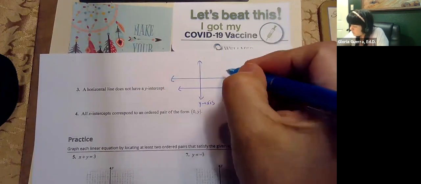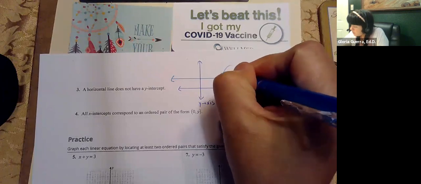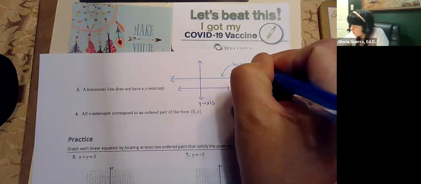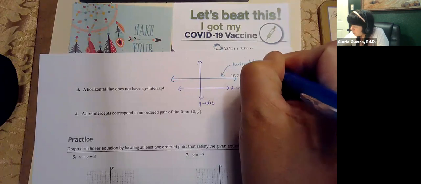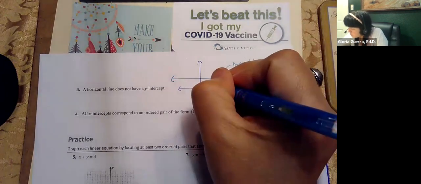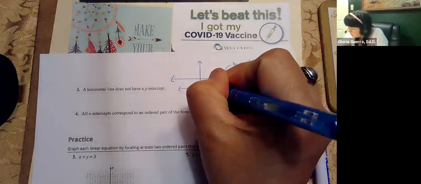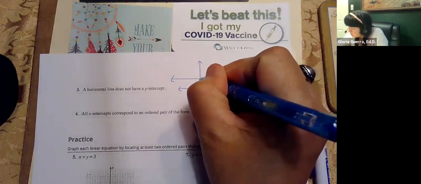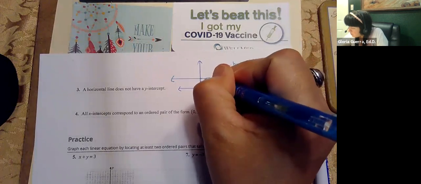And then here's my horizontal line. Let me just put some numbers here. Let's say I put 1, 2, let's say that's at 3.